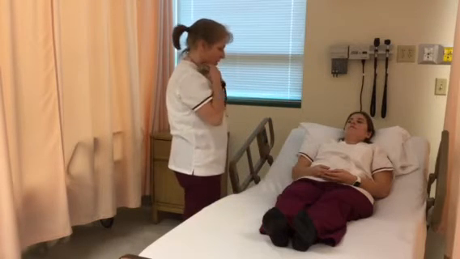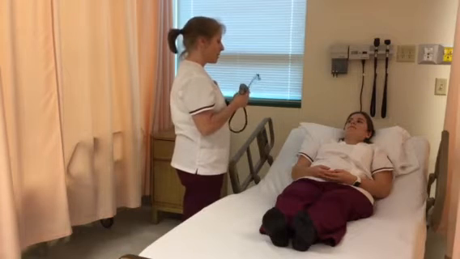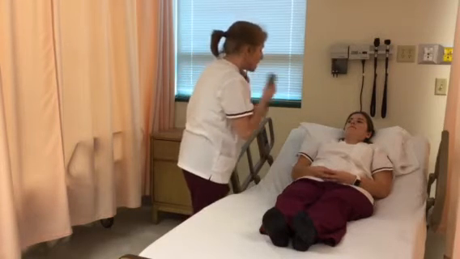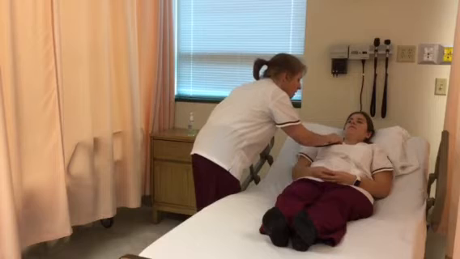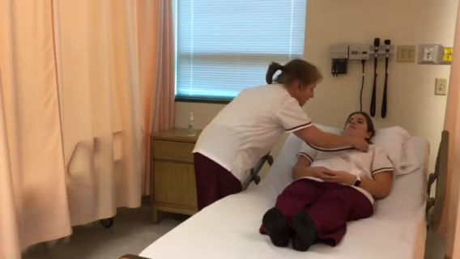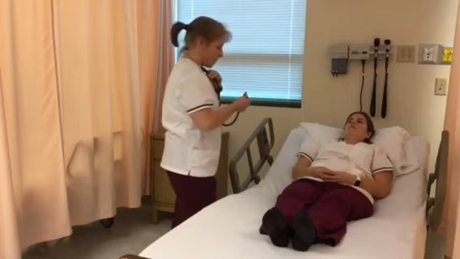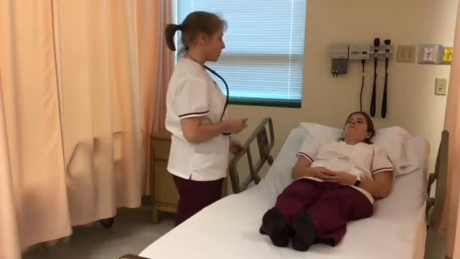Okay, and they're equal, there is no pulse deficit. And so the next thing I'm going to do is go ahead and assess the sounds at the aortic, pulmonic, Erb's point, the tricuspid, and the mitral. And I would also do that with the bell of the stethoscope.